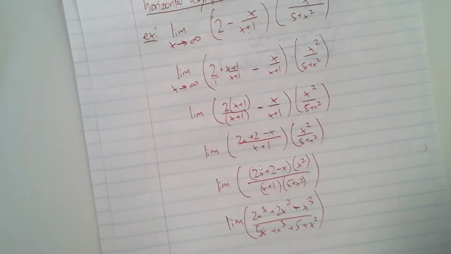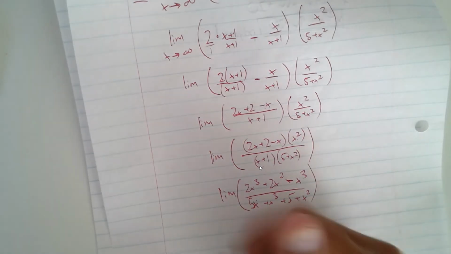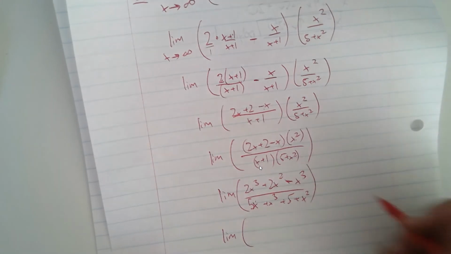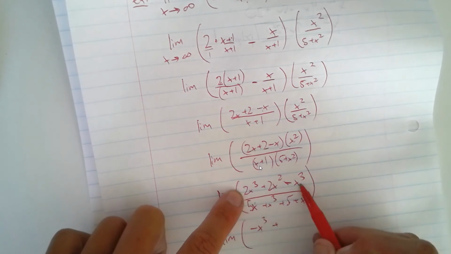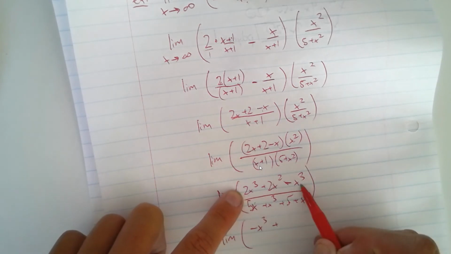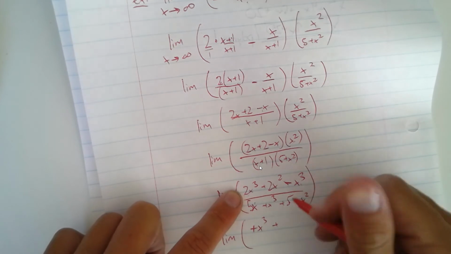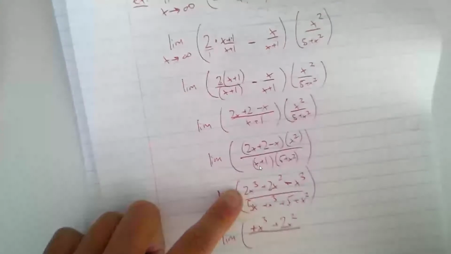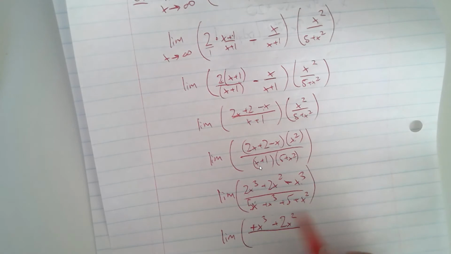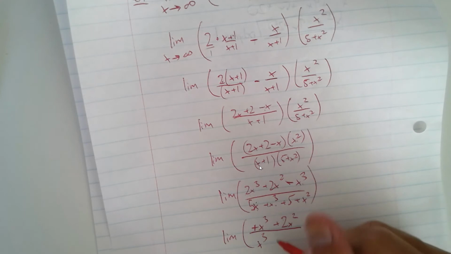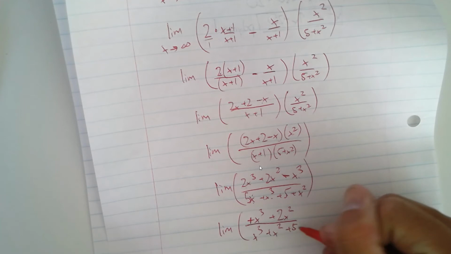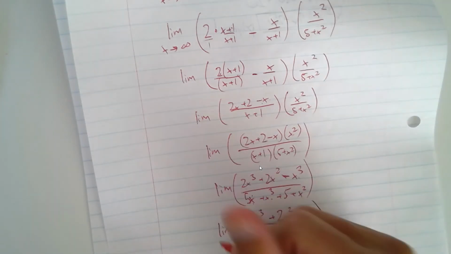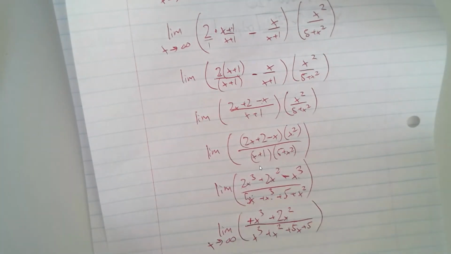I'm going to arrange this so my highest degree x value comes first. Oh, I see, 2x cubed and x cubed will combine because they're like terms. So that should be positive x cubed, and then 2x squared on the top. So that's all I have for the top. On the bottom, let's see if I can combine any like terms. I don't see any. So x cubed first, then x squared, my next highest degree, and then plus 5x plus 5. There we are. Let's remind ourselves that we're looking at as x approaches infinity.